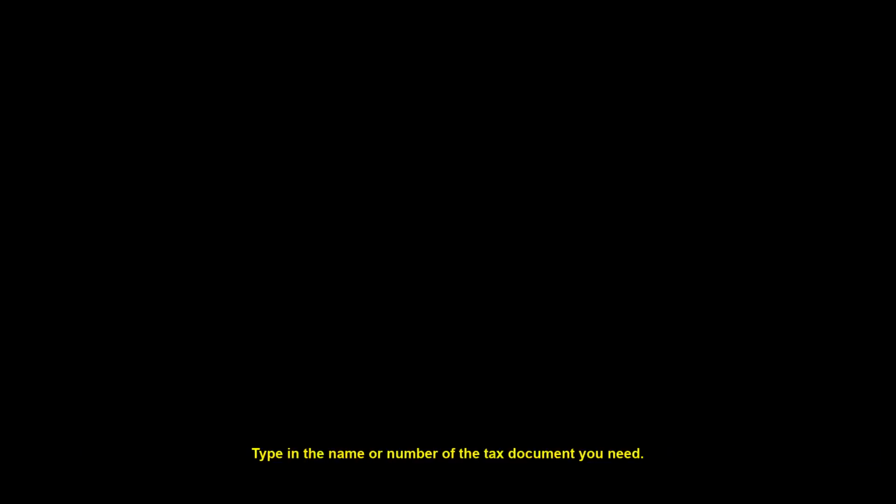Once on the website, locate the section for Forms and Publications. Find the option for Downloadable Forms. Type in the name or number of the tax document you need. Click the search button to display the results.